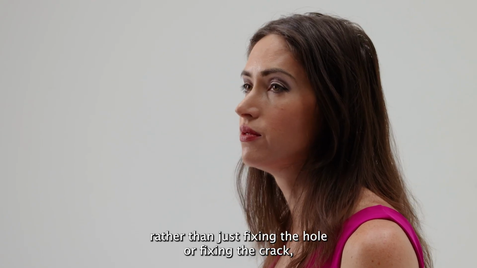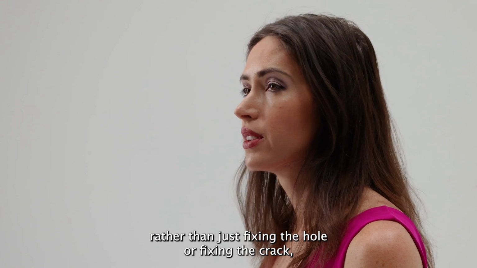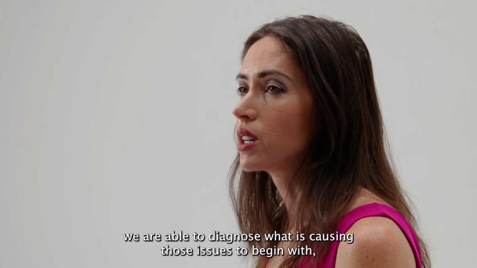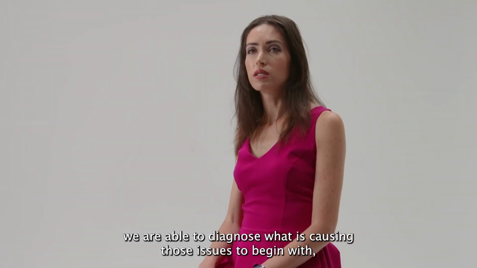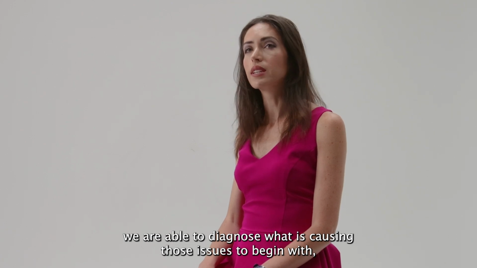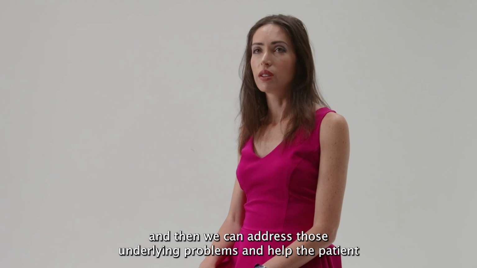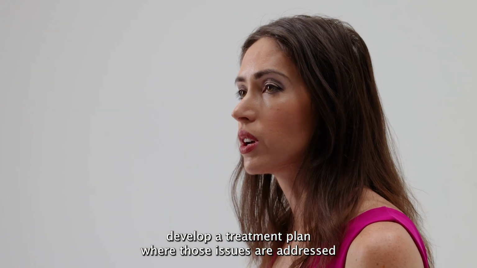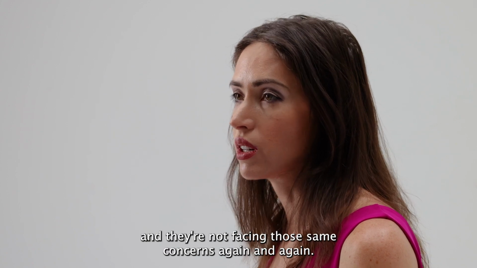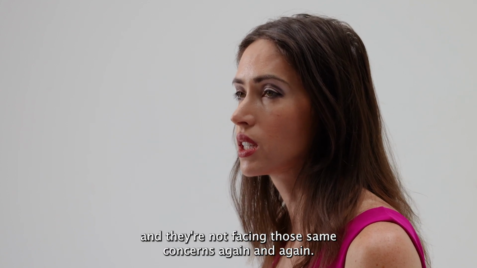Rather than just fixing the hole or fixing the crack, we are able to diagnose what is causing those issues to begin with, and then we can address those underlying problems and help the patient develop a treatment plan where those issues are addressed and they're not facing those same concerns again and again.